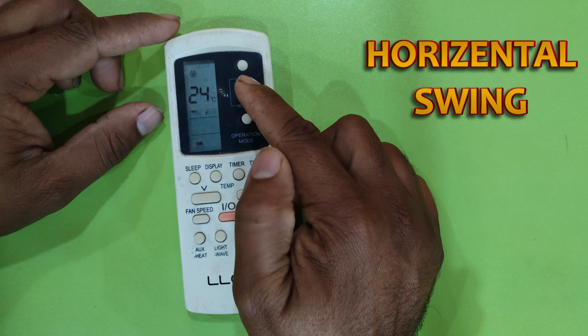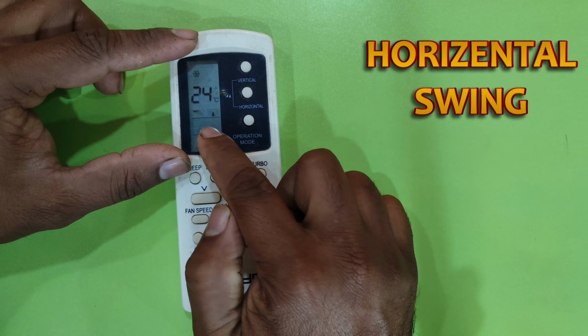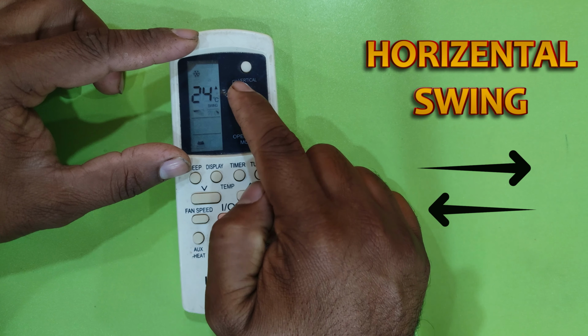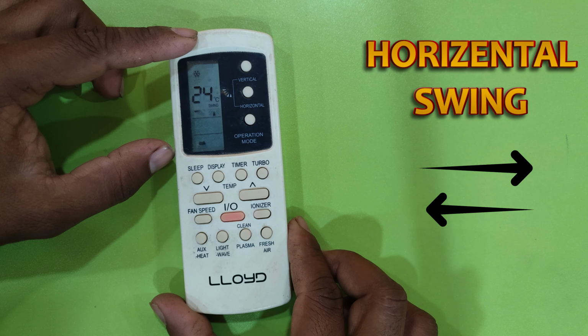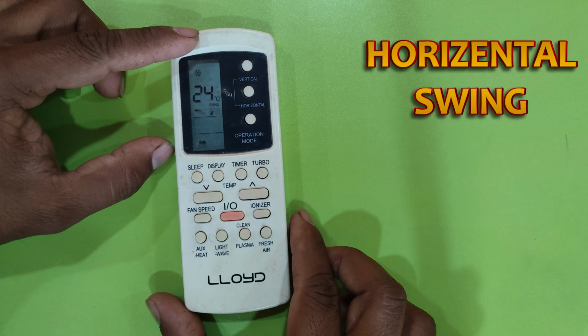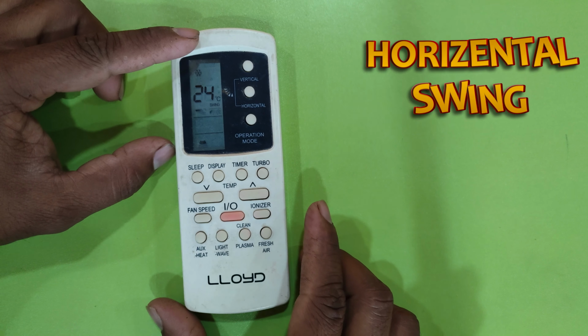The next button is horizontal swing. This button is for the swing inside the AC. It works from right to left. By using this swing, the cooling of the AC will spread quickly in the room, and wherever you want to stop the swing flap, by pressing this button, your swing flap will stop there.